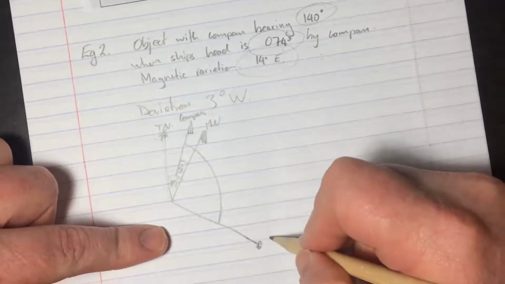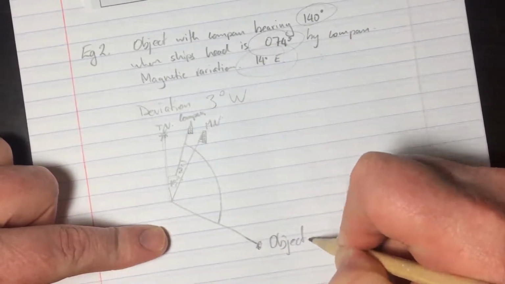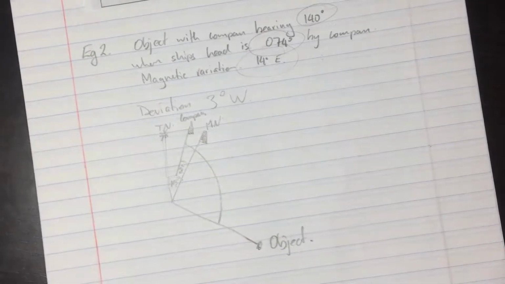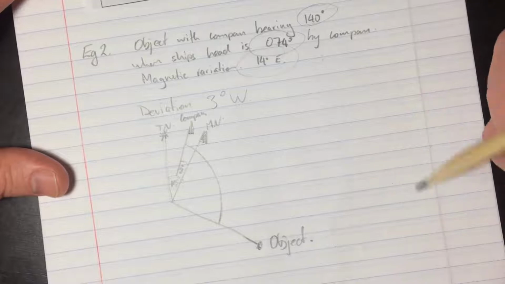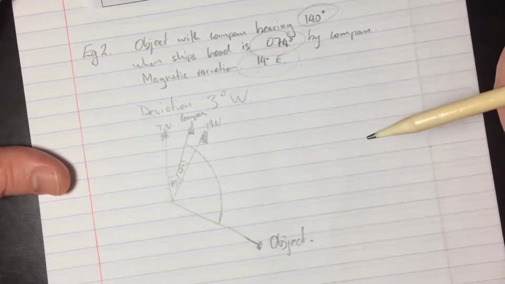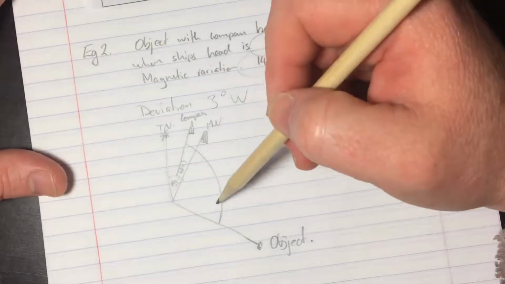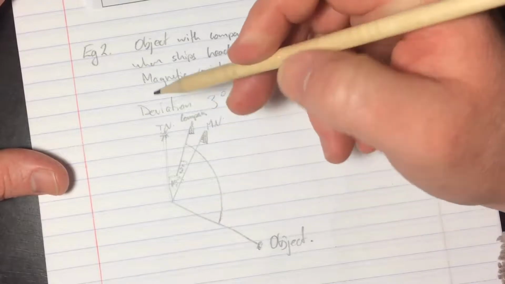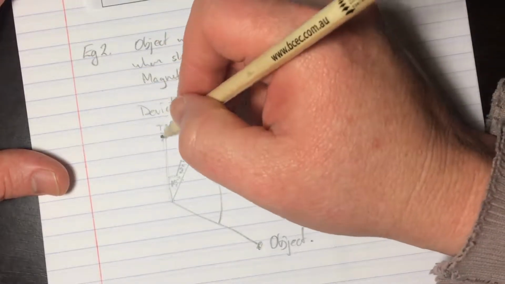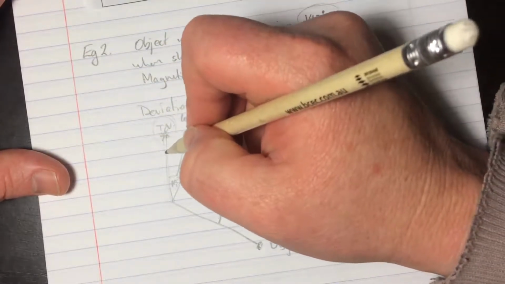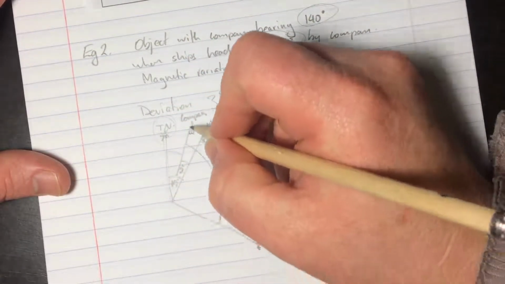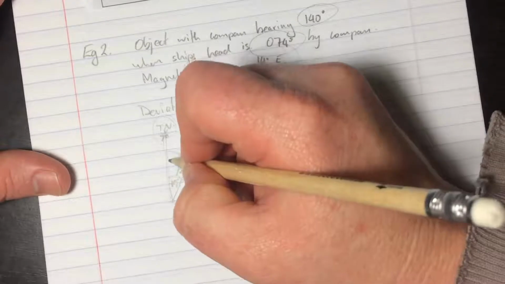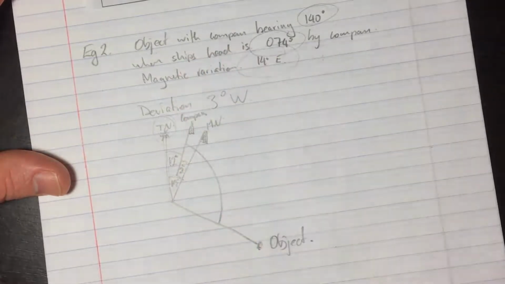Alright, and we're interested in what's the true bearing of this object. Well, you can see from my diagram here that the true north is actually not 14 degrees away from compass north, but 12 degrees away from compass north.